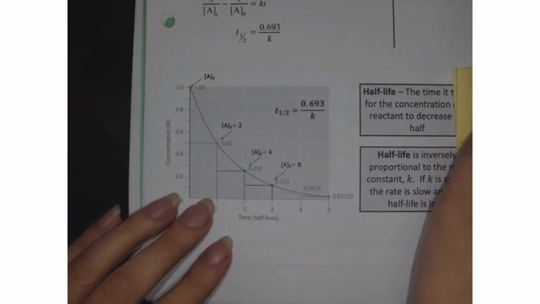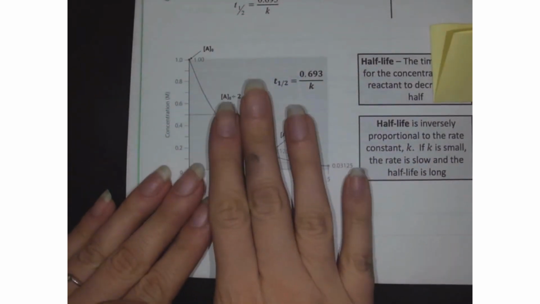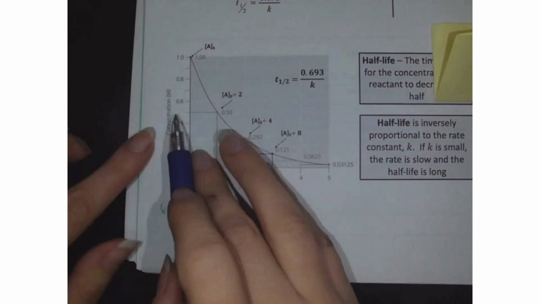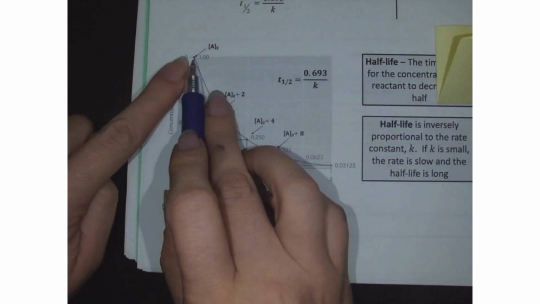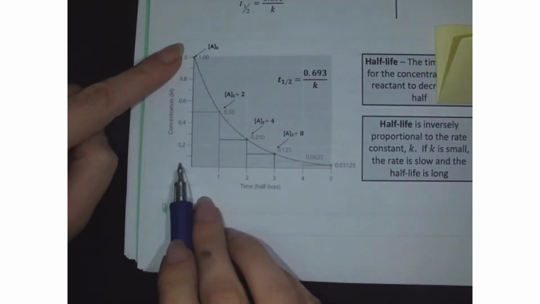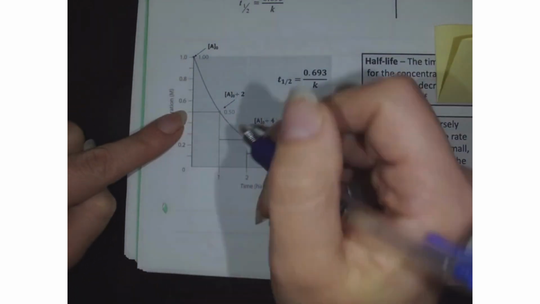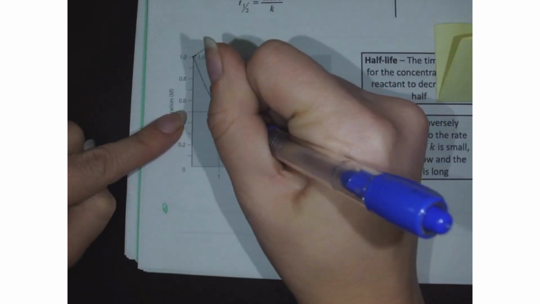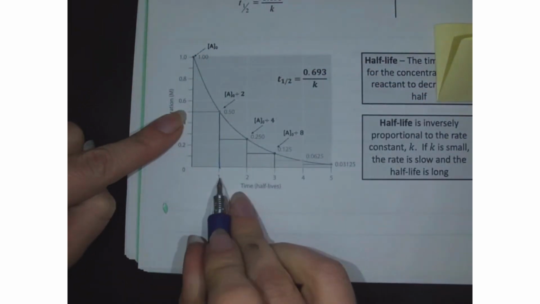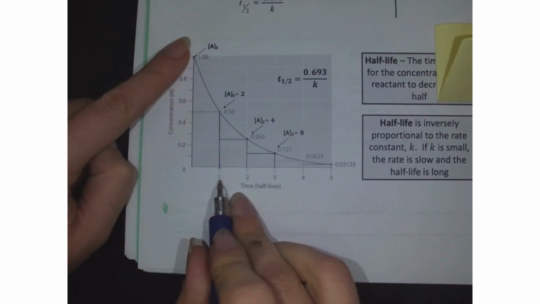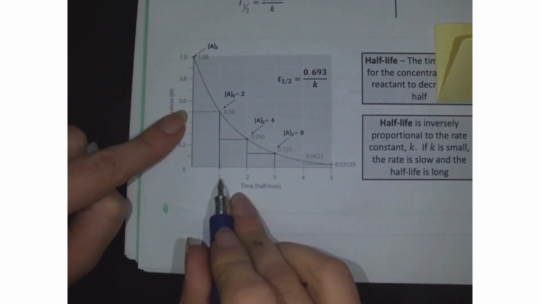We see this on the graph here, that I started with a concentration of 1. And then what's half of 1? That'd be 0.5. And when I go to 0.5, I see that it took a single half-life for half of this to go away.